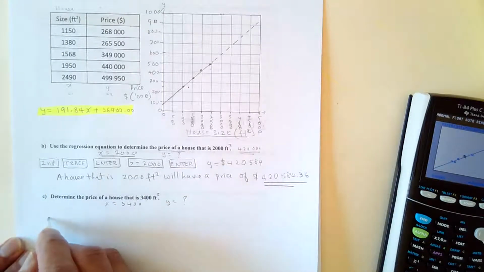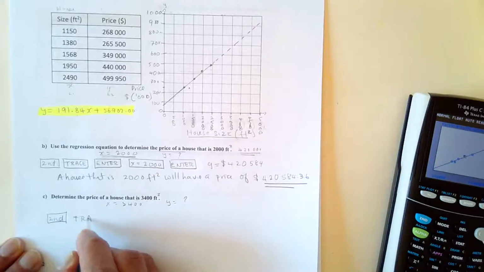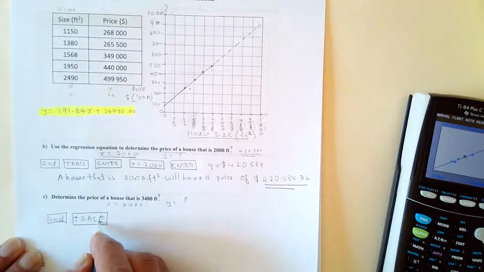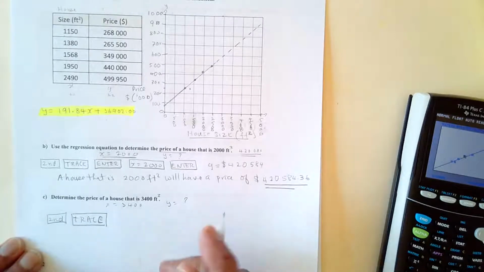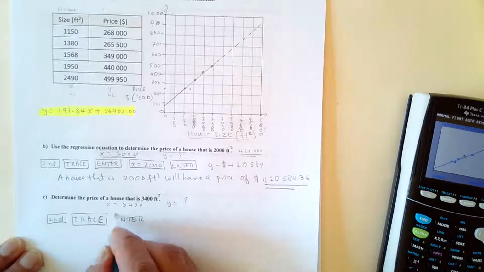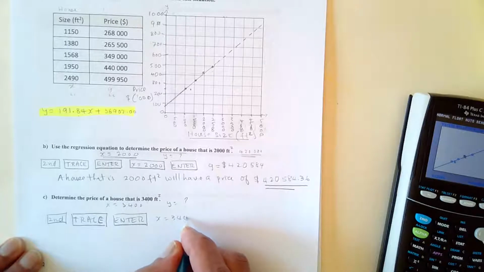We'll press second button, trace. And then we'll press the enter button again. And in this case, we'll have x is equal to 3,400.